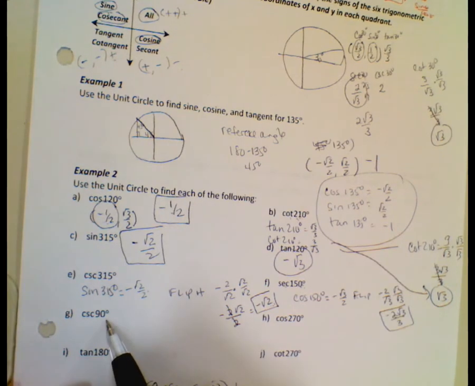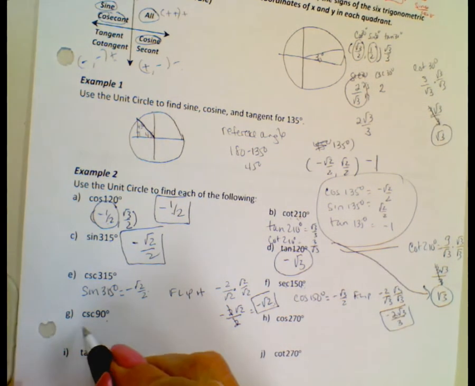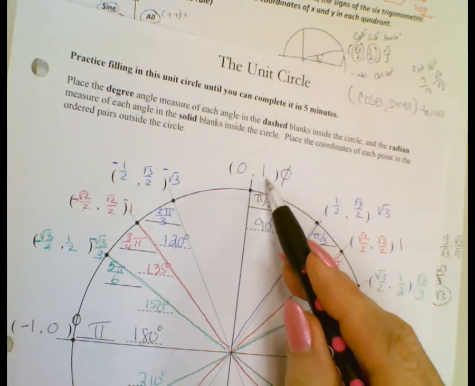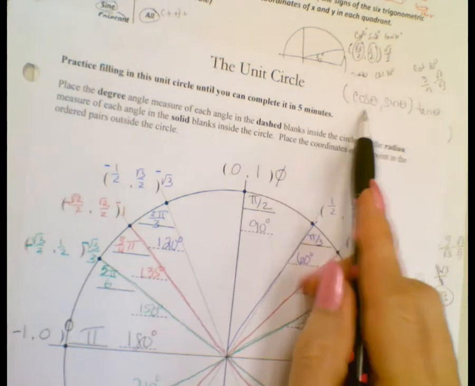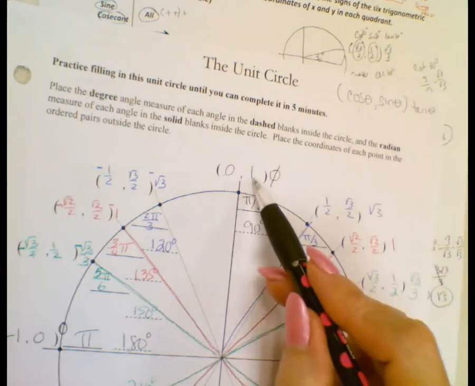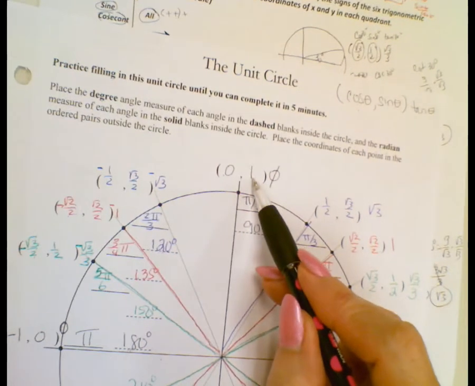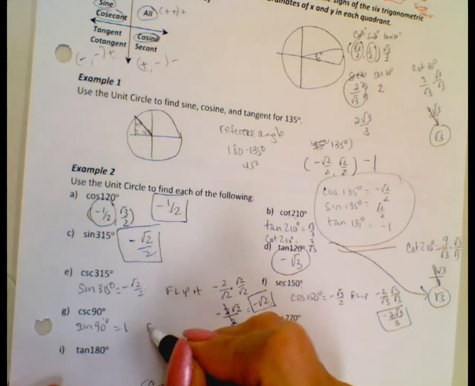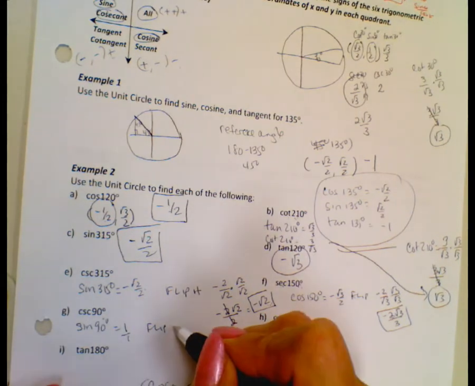Cosecant of 90 is the reciprocal of the sine of 90. So what's the sine of 90? Remember, it's cosine, sine. See right here? Sine of 90 is 1. What's the reciprocal of 1? If you flip 1, it's still 1.